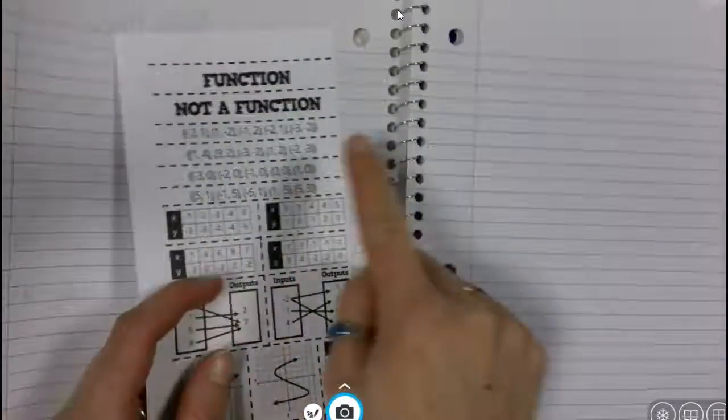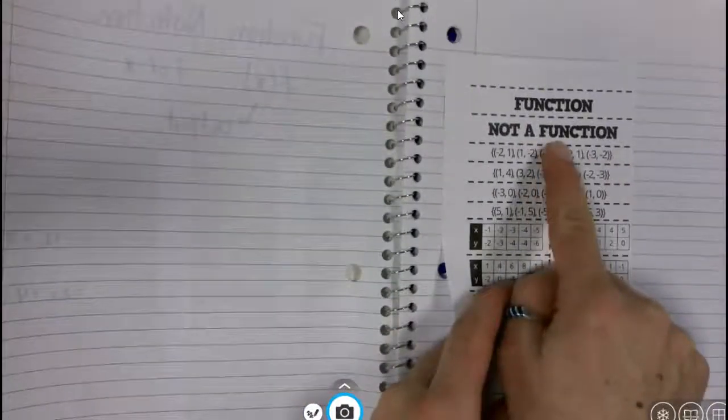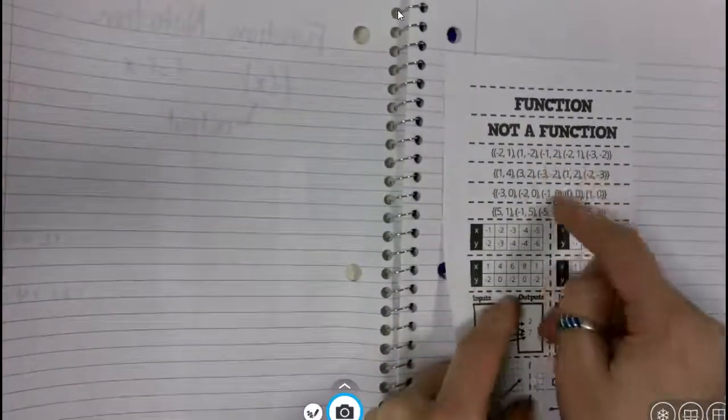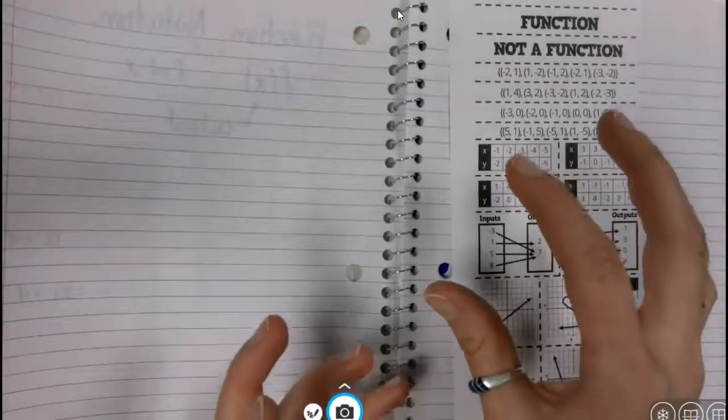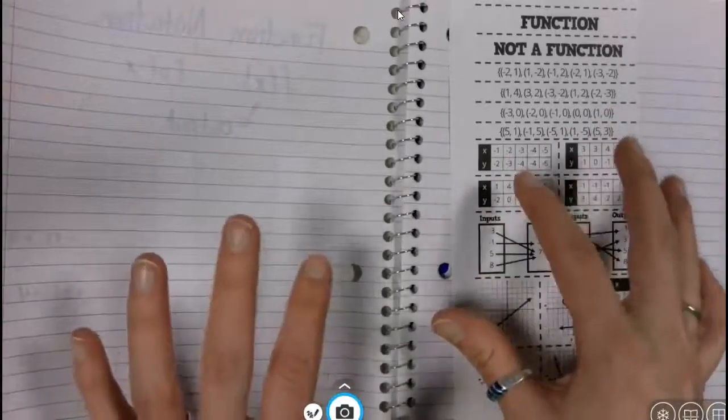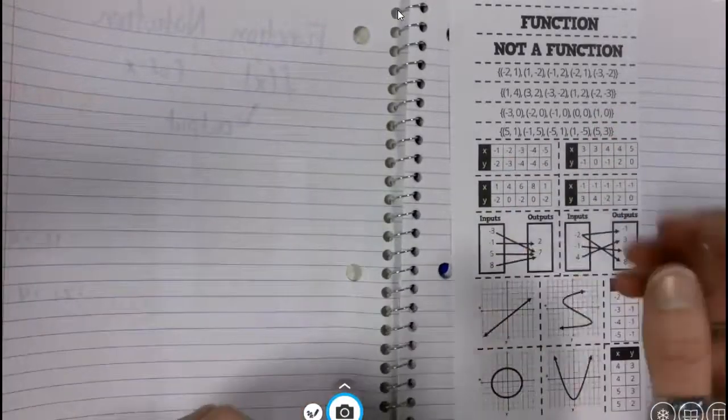So then open up your notebook and you're going to want 2 pages that face each other. Okay? So here are my 2 pages. On one page, you're going to glue this function, and on the other page, you're going to glue this not a function. So then what you're going to do is all of these different relations, you are going to place them in the appropriate location. Is it a function? Is it not a function?